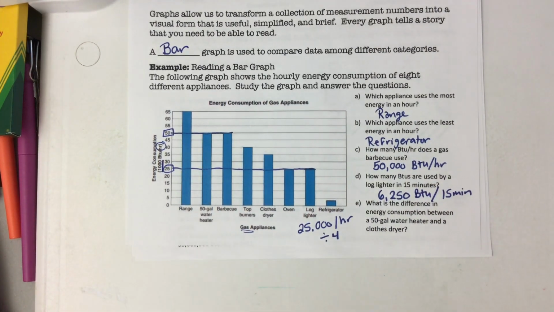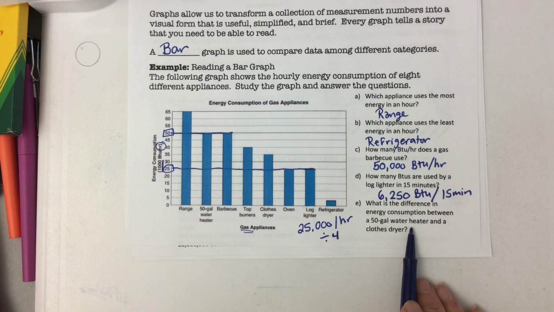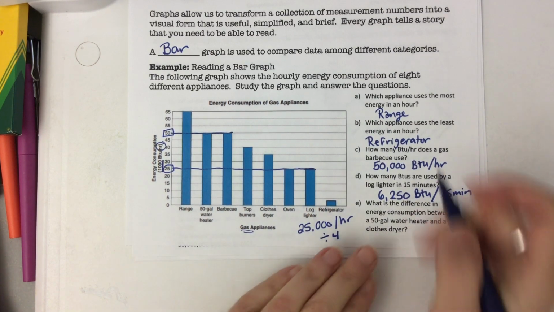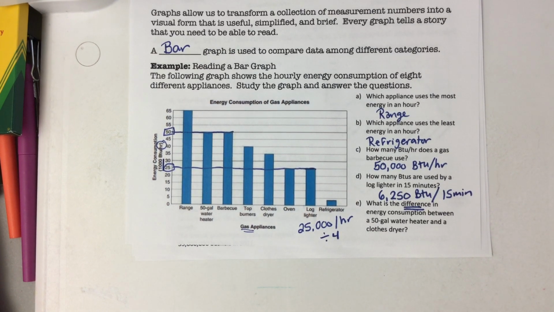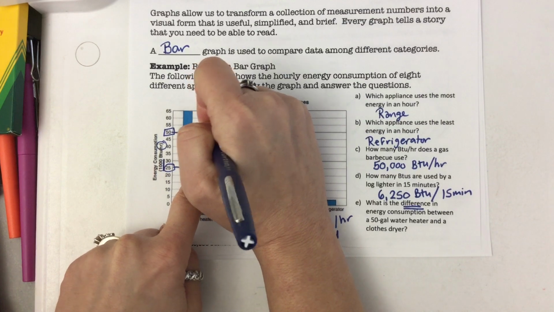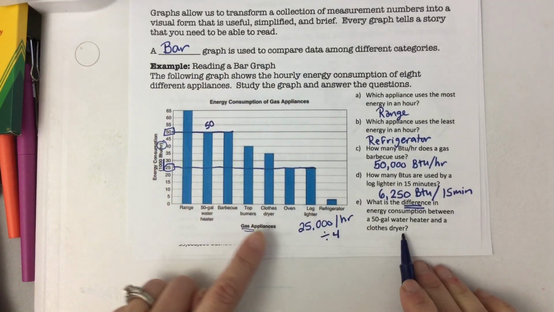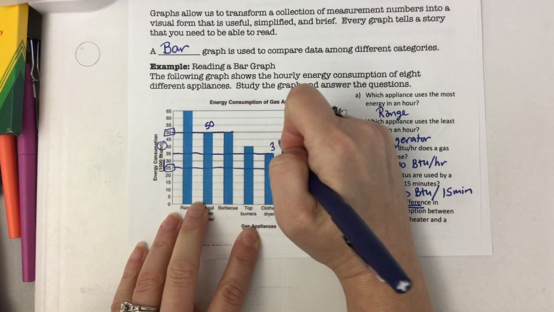Okay, the last question for our single bar graph. What is the difference in energy consumption between a 50-gallon water heater and a clothes dryer? So difference, okay, think way back to chapter 1. We talked about some of those key words in math. Difference is an indication for us to go ahead and subtract. So if I take 50-gallon water heater, notice that's 50. I'm comparing it with a clothes dryer. The clothes dryer is right here at 35.